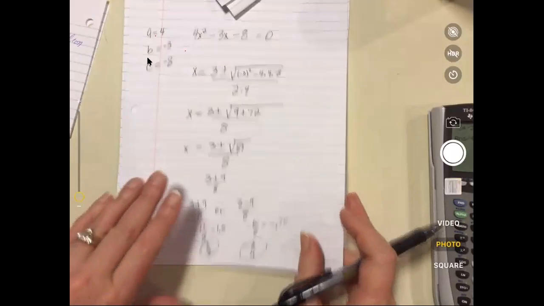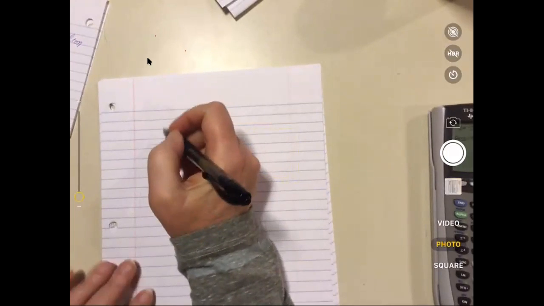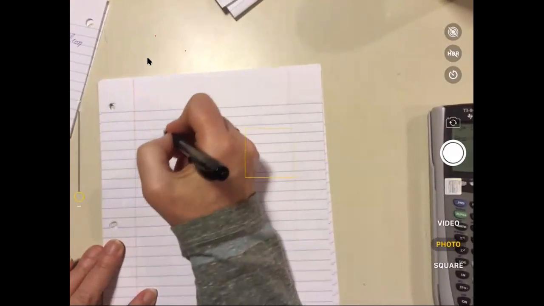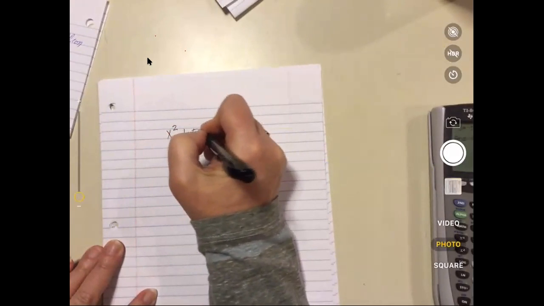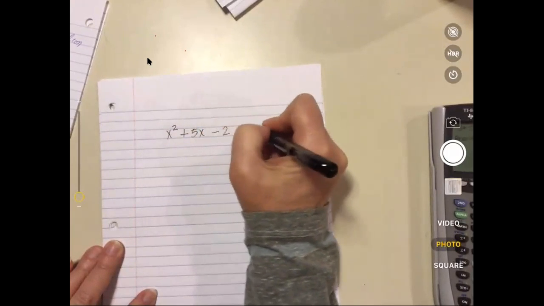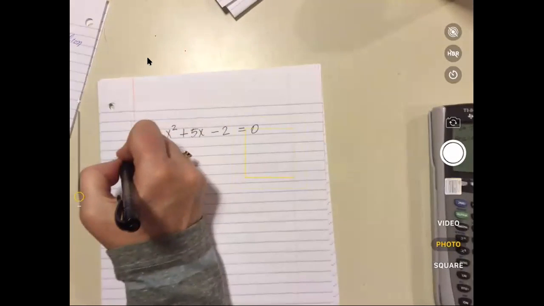Sometimes though, let me see if I can make up one that you have to use the calculator on, because sometimes you get some that don't work out real nice. If you have something like this, x squared plus 5x minus 2 equals 0, I can tell A is 1.